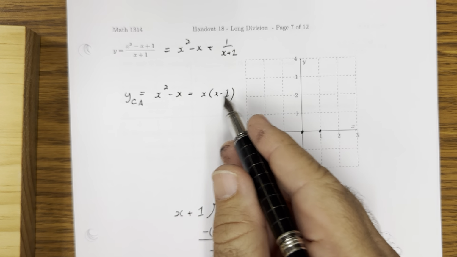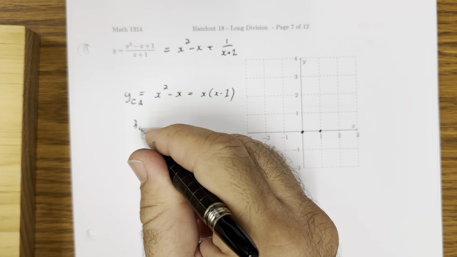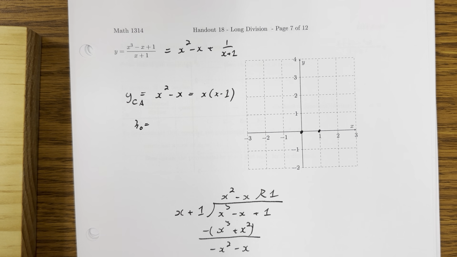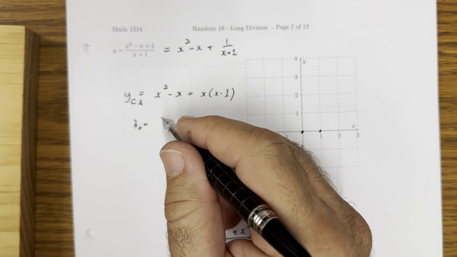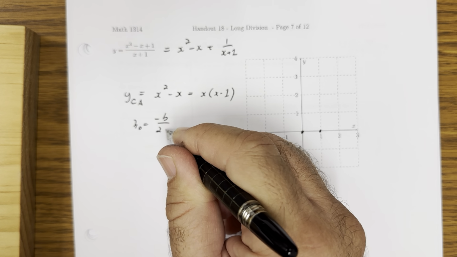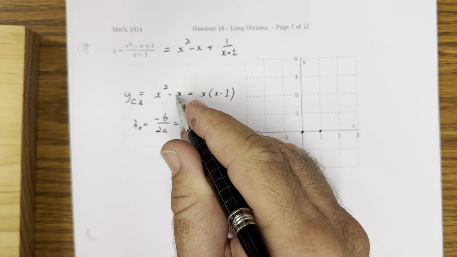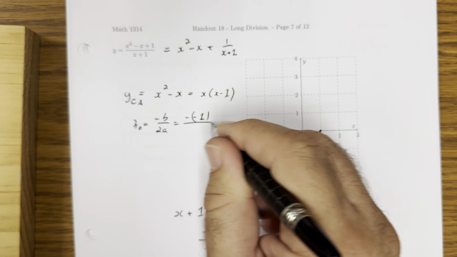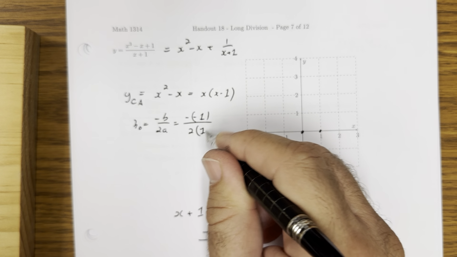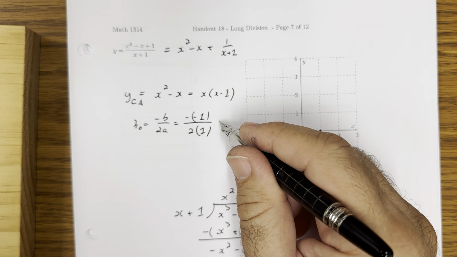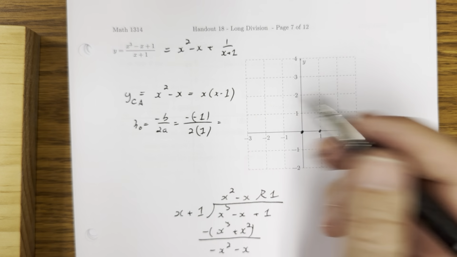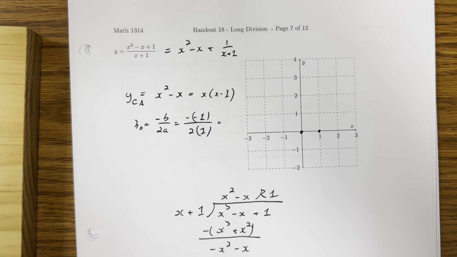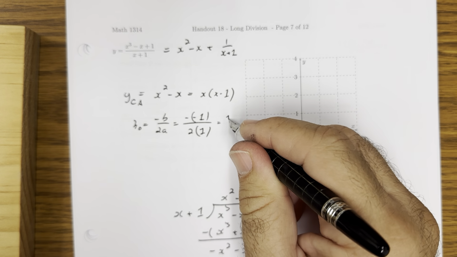And let's go ahead and find the coordinates of the vertex for this guy. So we got h equals negative b divided by 2a, negative b. Right, that's the number in front of the x. So negative negative 1 divided by 2 times 1. And so this is simply 1/2.